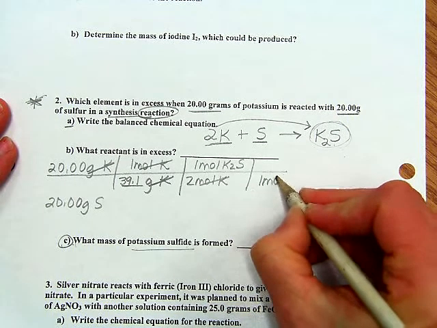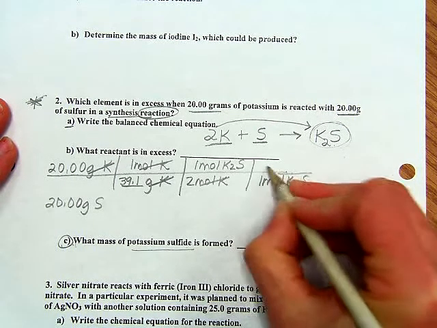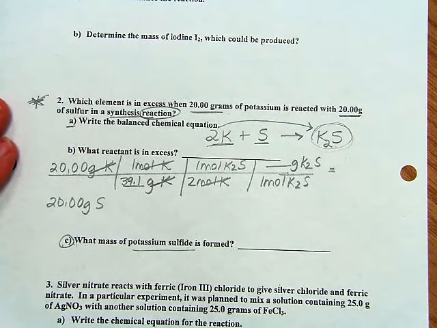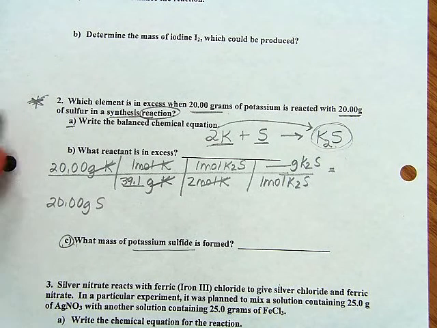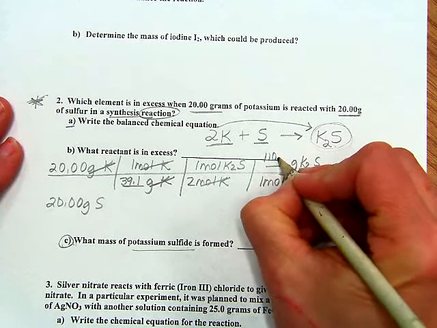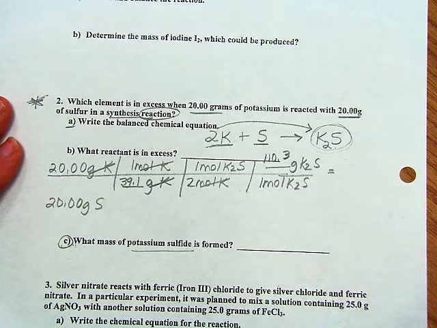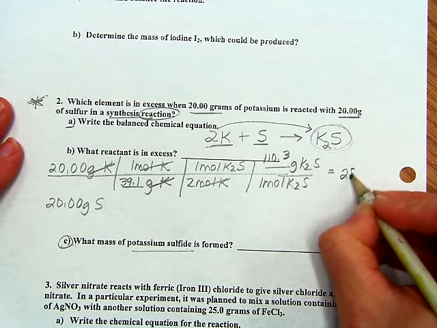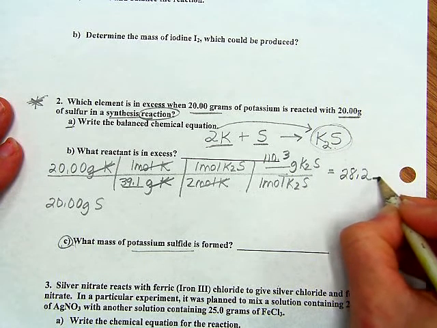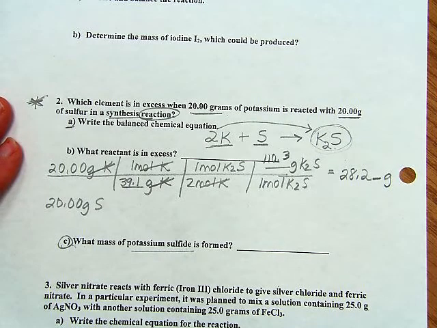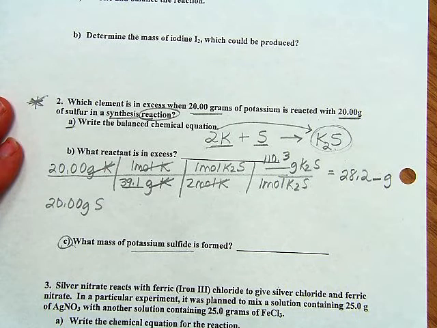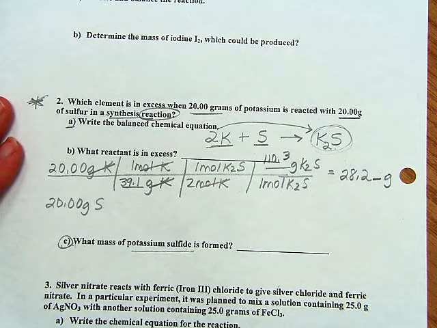So for every 1 mole of potassium sulfide, I need the molar mass. Pause the video, find the molar mass of potassium sulfide, plug it in your calculator, and see what you get. The molar mass of potassium sulfide is 110.3. Plug that into your calculator, and you should get, with 4 sig digs, 28.2. Actually, I have not plugged it in my calculator, so if you would go ahead and do that. I know the answer is 28.2, but I did not have the right number of sig figs, so round that to the 100th place.